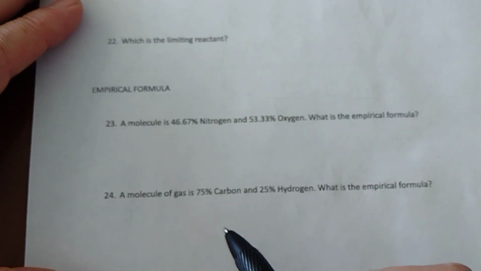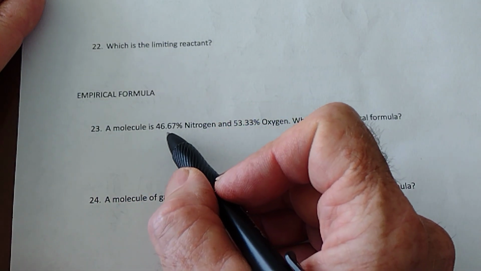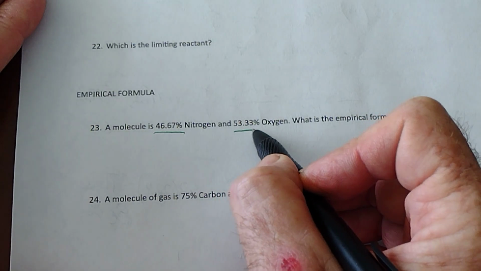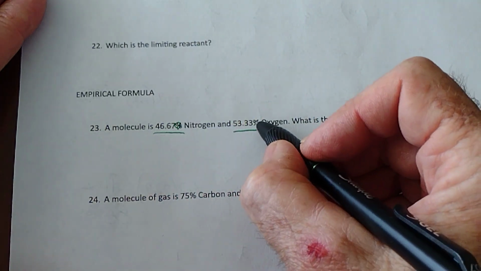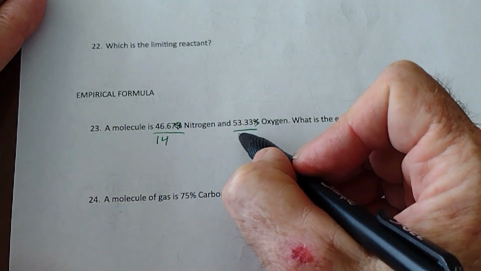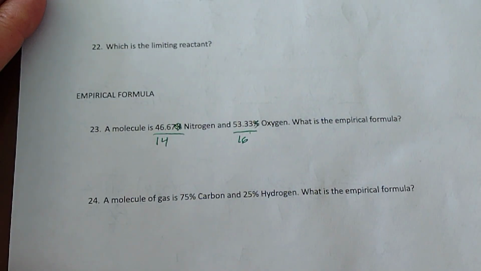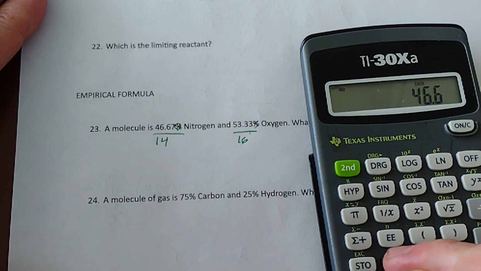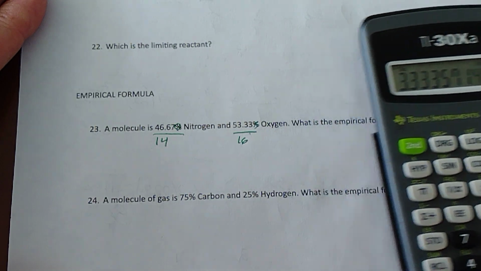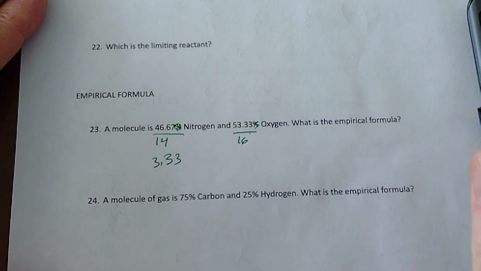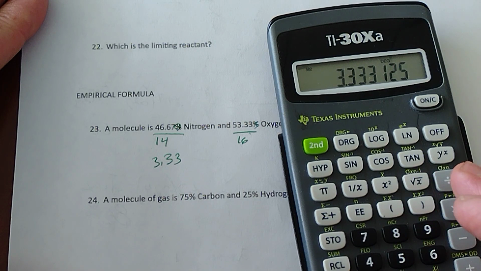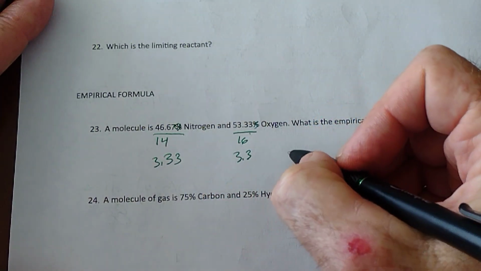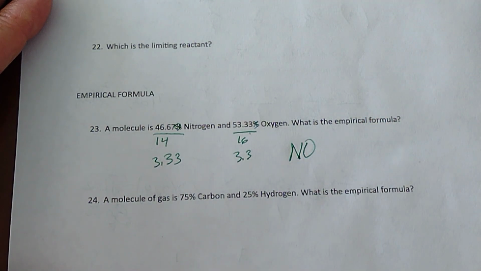Empirical formula. We have a molecule. It's 46.6 nitrogen, 53.3 oxygen. What's the empirical formula? We're going to pretend these are grams. Nitrogen, we'll divide that by 14. We'll divide that one by 16, respectively. 46.67 divided by 14 gives me 3.33. 53.33 divided by 16 gives me 3.33. Guess what? This formula is just nitrogen monoxide. That's a 1-to-1 ratio. Those are the same number.